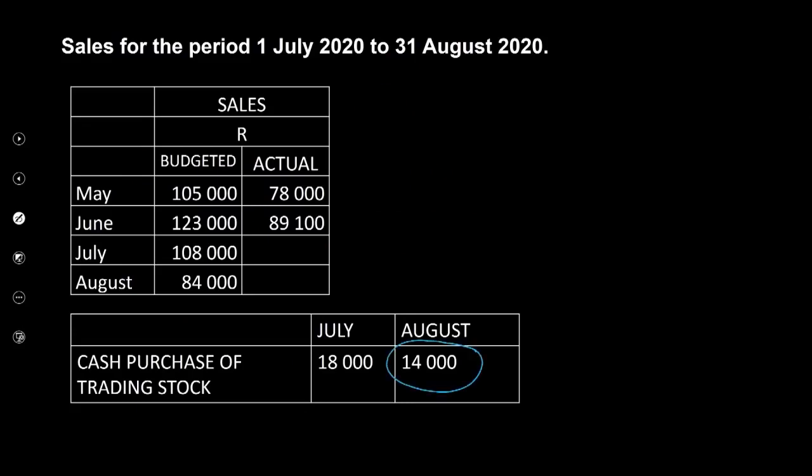So once again, it is your sales figure. Determine your cost of sales, because obviously it's the cost price of the goods that we're going to repurchase, times the cash component, which was the 25%, to give me a final figure of 14,000 Rand. So clearly you can see there is your cash purchase of trading stock, which was the 25%, namely 14,000 Rand. Okay.